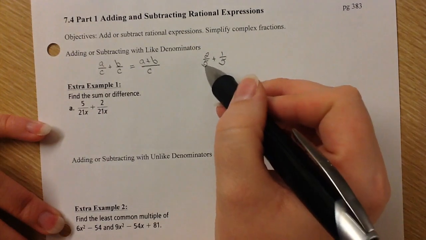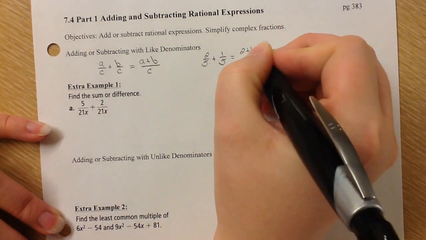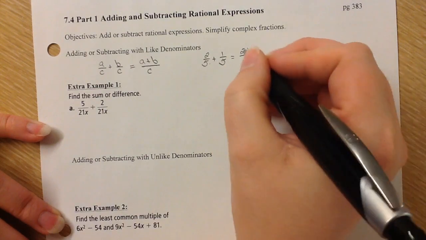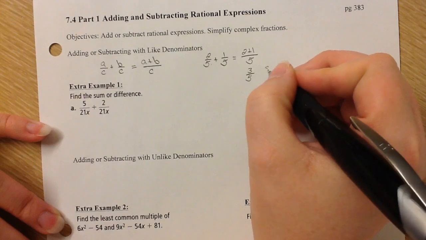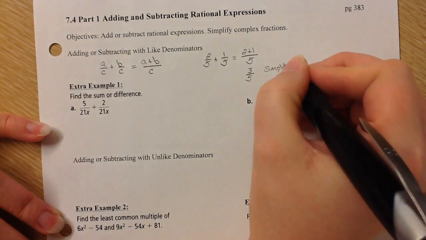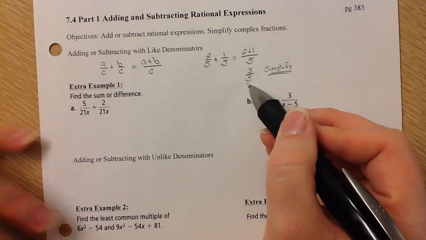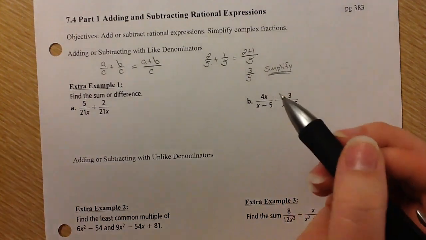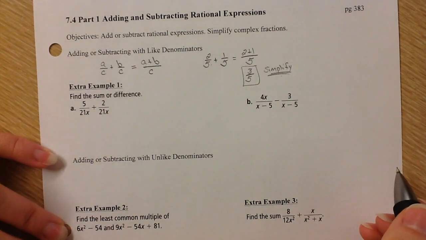They both have a denominator of 5, so we would just take 2 plus 1 and put it over the 5, and 2 plus 1 is 3, so we get 3/5. And then at the end, we always look to simplify if we can. There is nothing that divides into both 3 and 5 besides 1, so it is in simplest form. So if they have the same denominator, it's pretty straightforward.